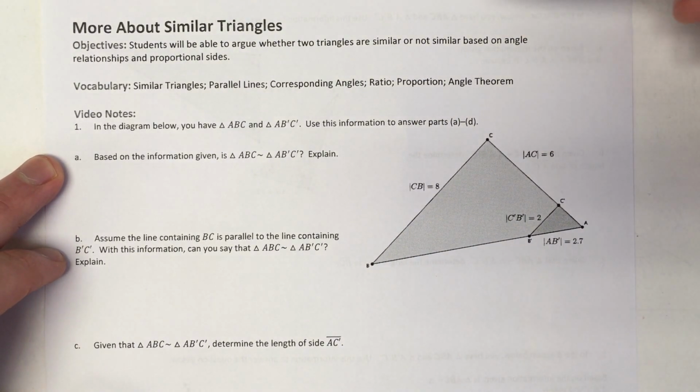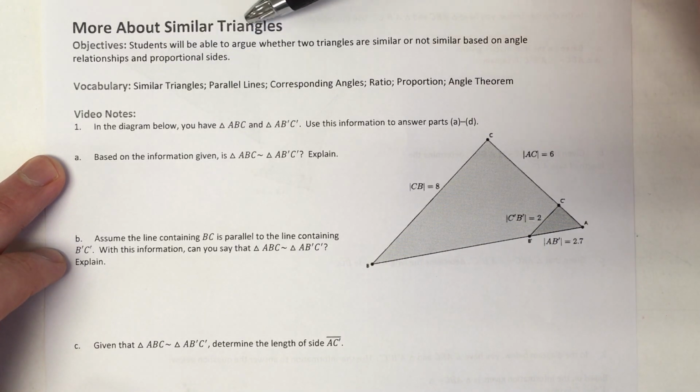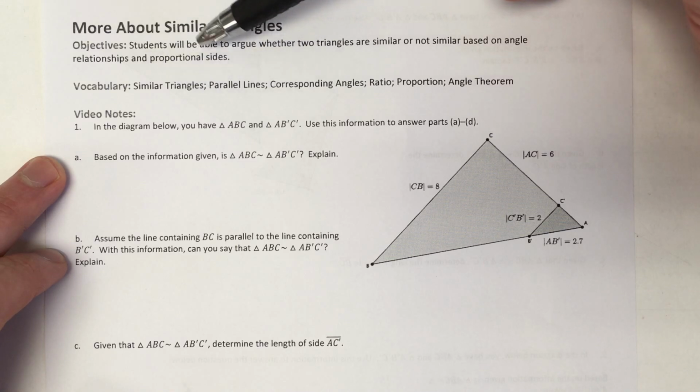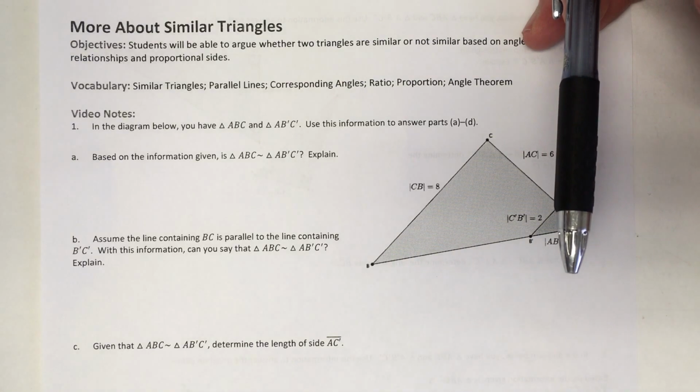Hello. Today we're going to continue our conversation about similar triangles. So our objectives are students will be able to argue whether two triangles are similar or not based on angle relationship and proportional sides. Some of the vocabulary that you might encounter today are similar triangles, parallel lines, corresponding angles, ratio, proportion, angle theorem.